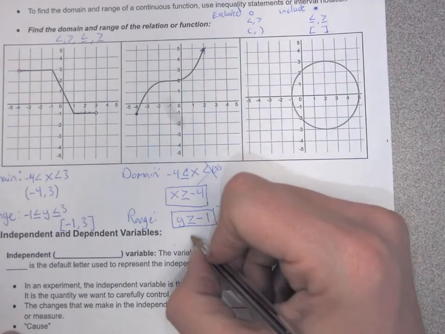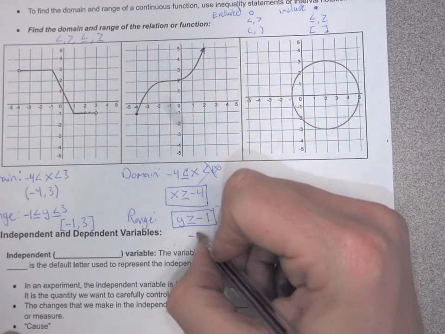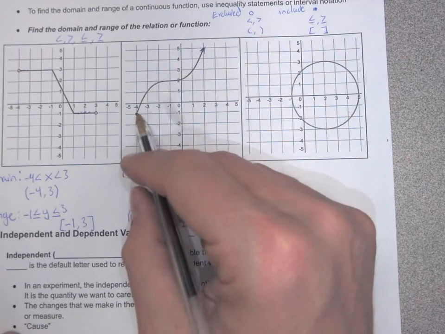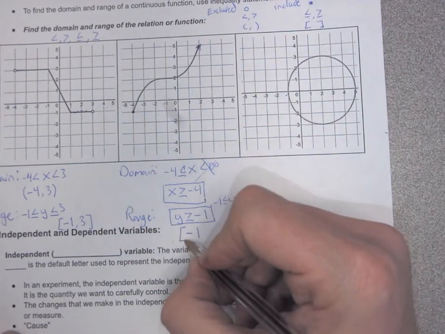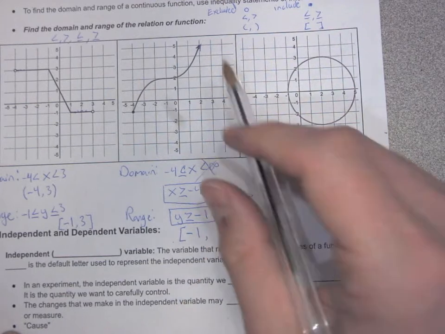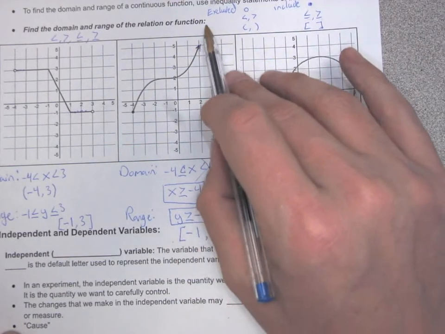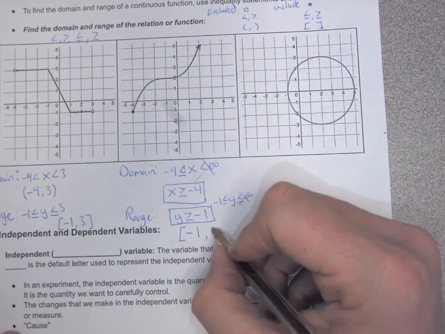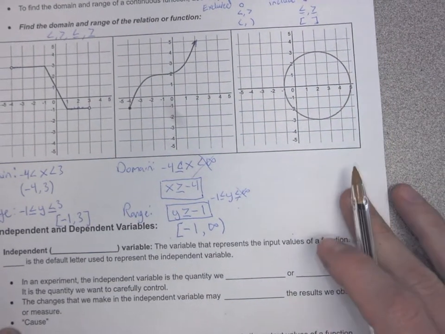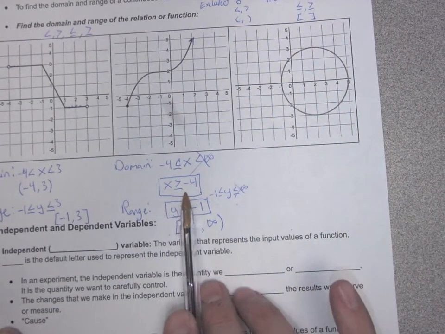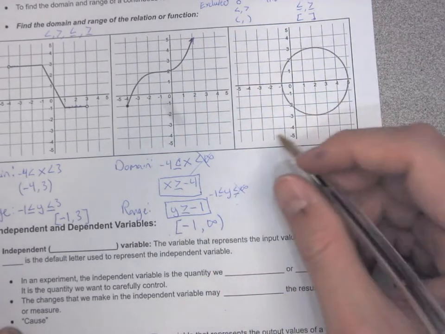In interval notation, the lowest value we're ever going to be is -1, right? We're never going to be lower than -1. We include that guy. And then the biggest value is infinity, because this keeps going up forever and ever. Okay. Sorry, we forgot to write the domain in interval notation. So let's go back and do that.